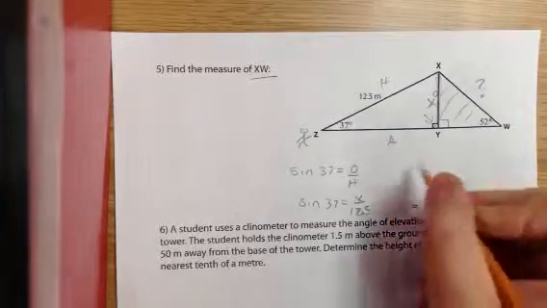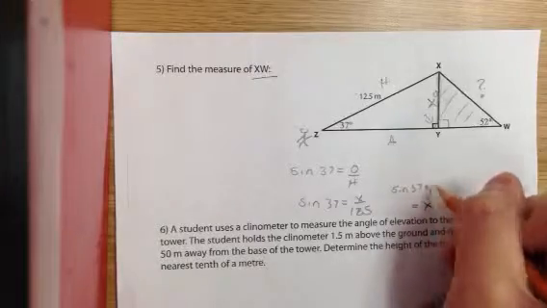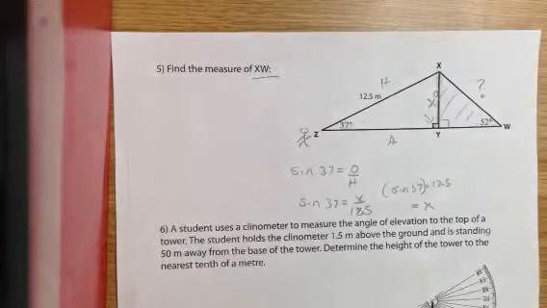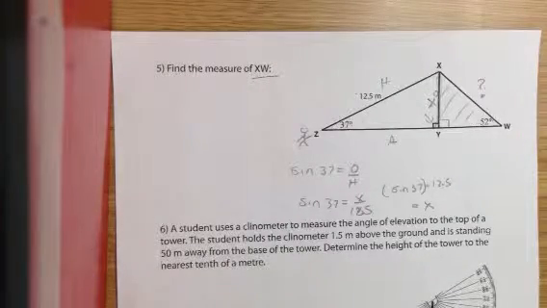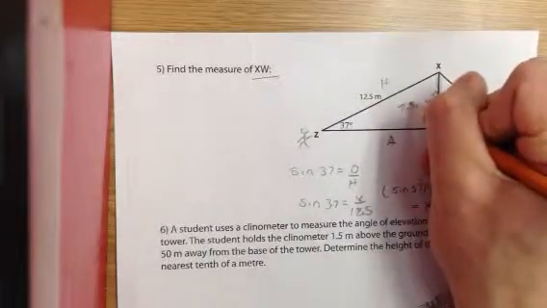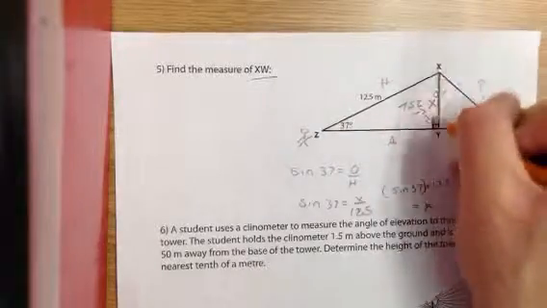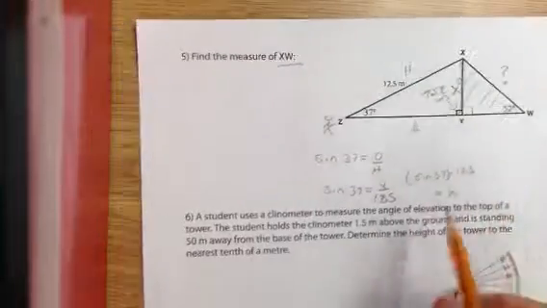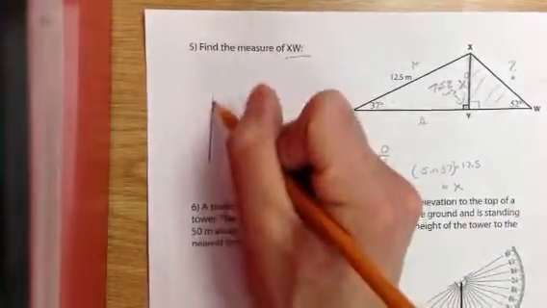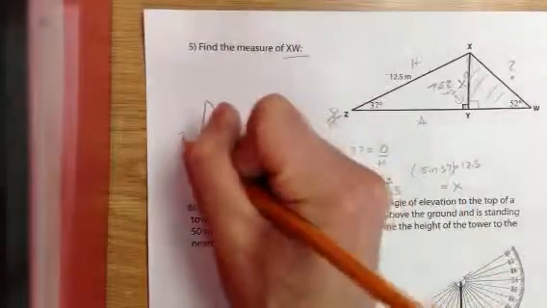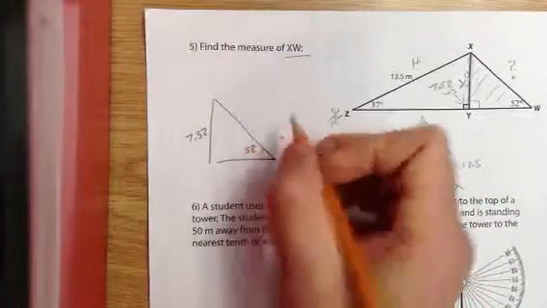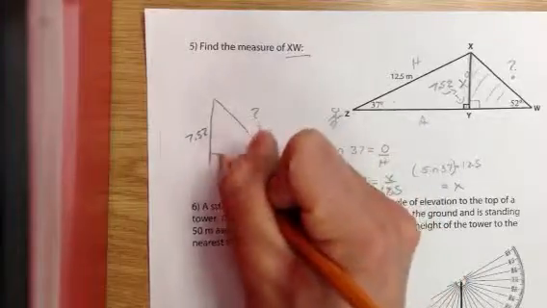So x will equal sine 37 times 12.5, but do sine 37 first in your calculator and then multiply it by 12.5. And when I do that, I get 7.52. So here I get 7.52, and that's the height from x to y. Now I've got enough information to solve this right triangle on the right side. So if I redrew the right side, this would be 7.52. This is 52. This we don't know. And there's your right angle.